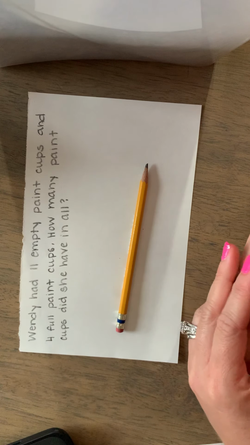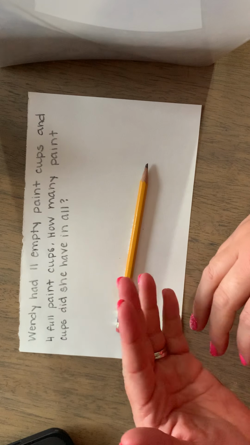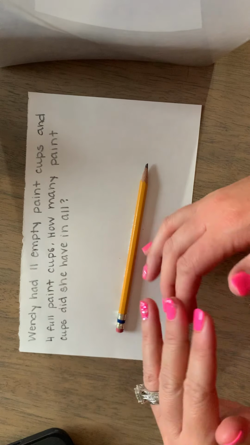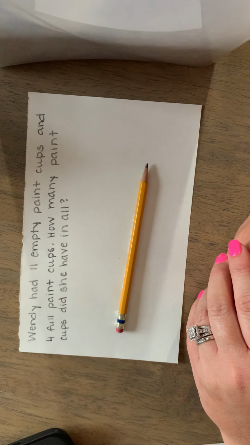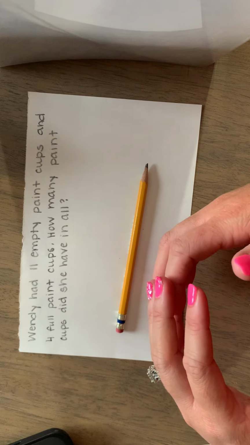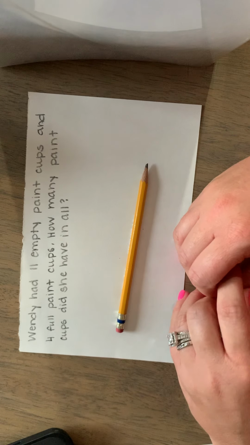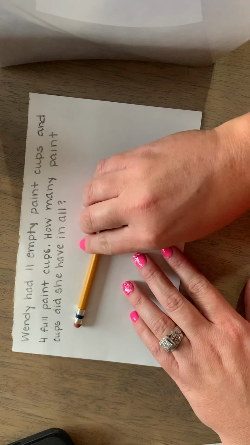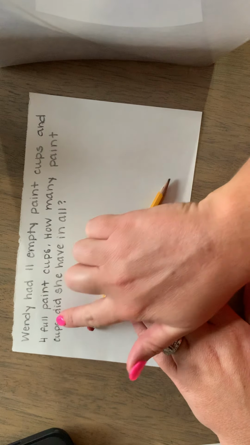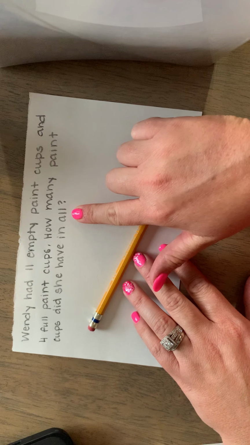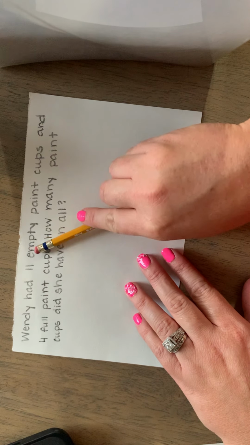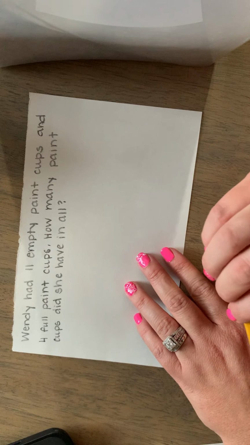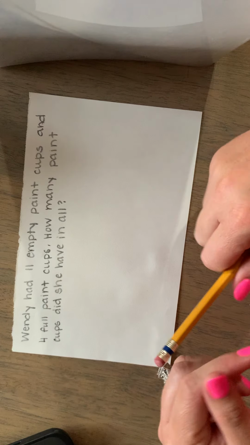The reason for that is because sometimes when we work through a problem, if we don't read it all the way first, we might get confused or work too quickly, and maybe we'll try to answer another part of the problem that it's actually not asking. So we want to read the whole thing first to make sure that we know exactly what it's wanting us to do. I know that it wants us to find out how many paint cups she had in all. It talked about some empty ones and full ones, but I want to know in all.